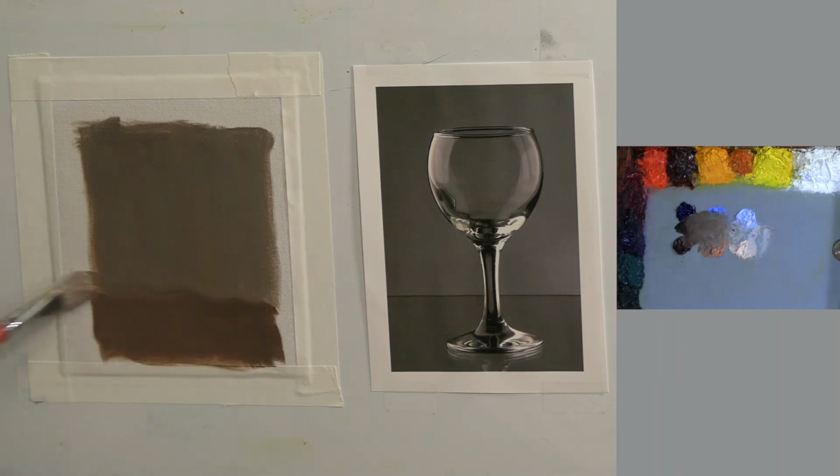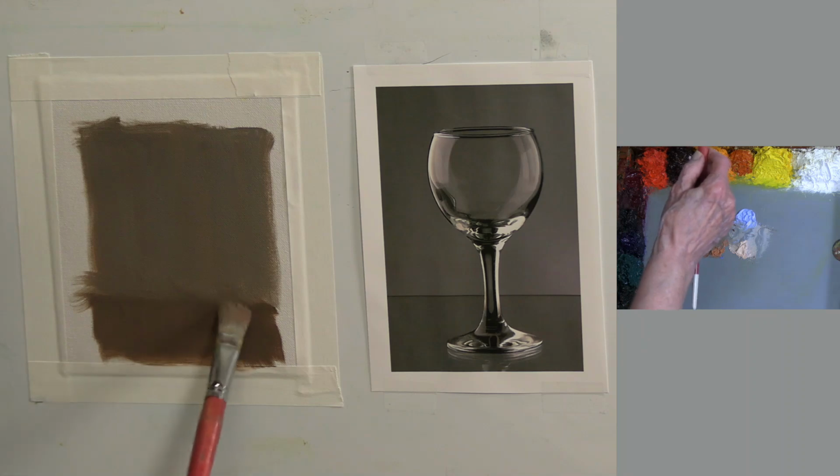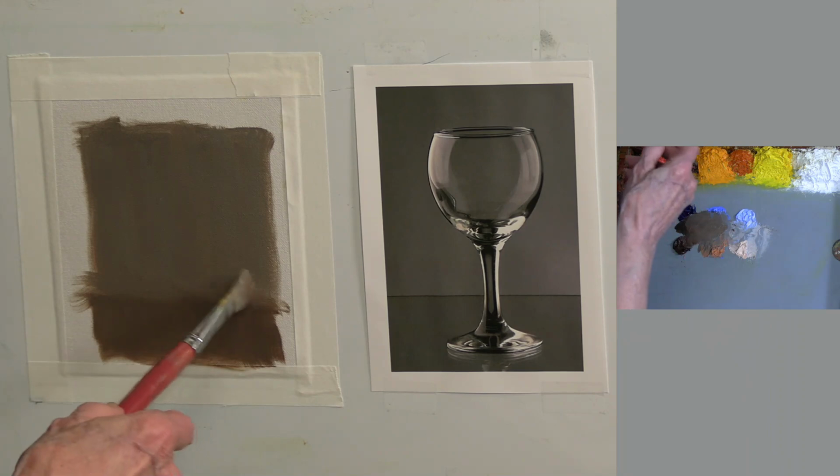I am going to give it just a little bit of a blur there because it bothers me to have a hard edge in a situation like that. And that's all I'll do there. Just get that little bit of blur.